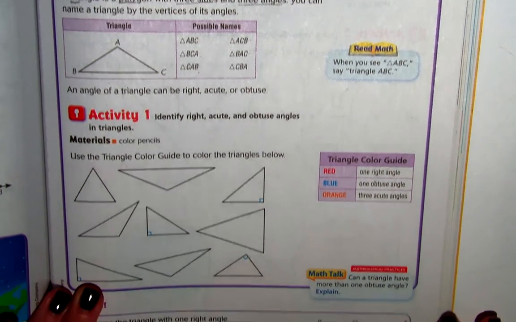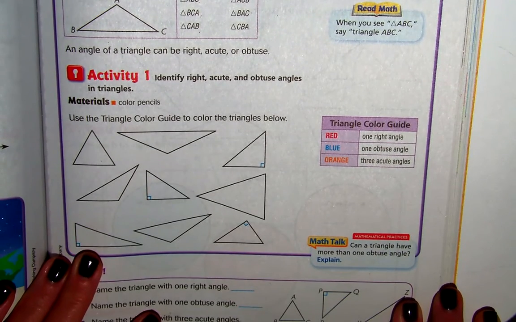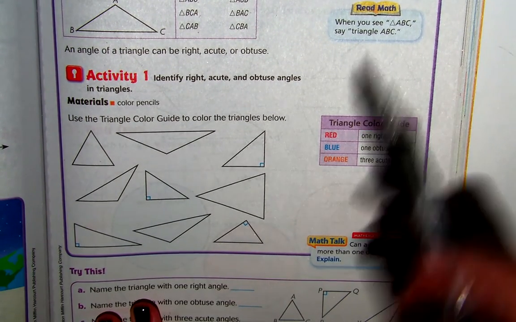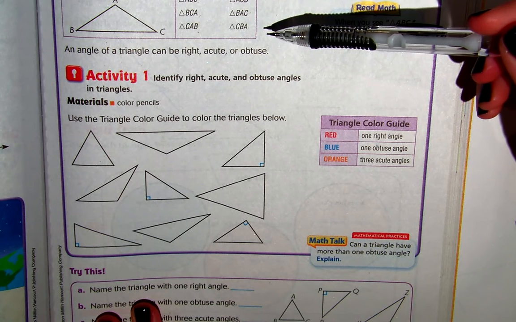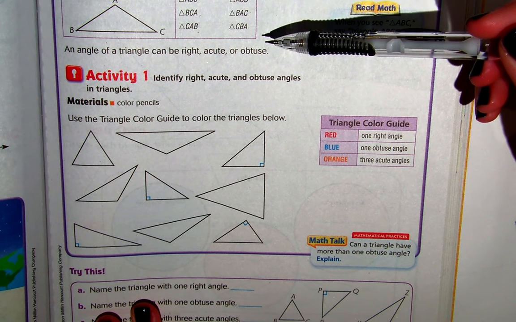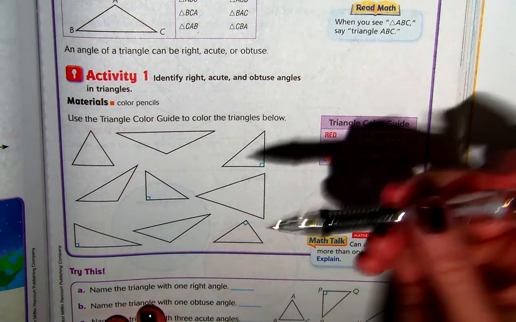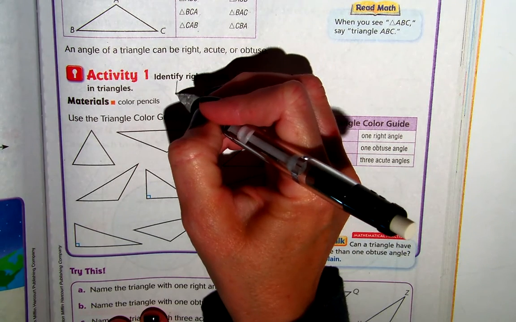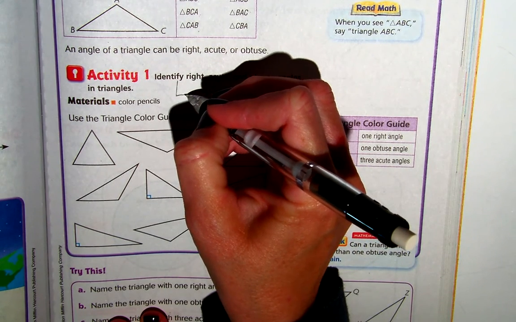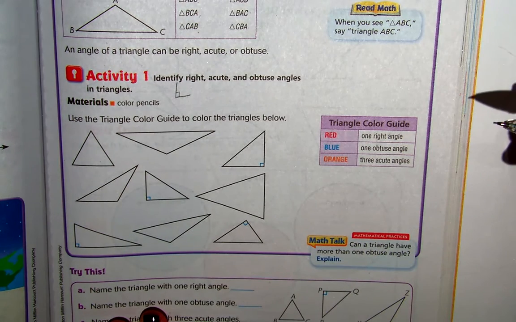An angle of a triangle can be right, acute, or obtuse. Yesterday we talked about how a right angle has a straight vertical line and a straight horizontal line, and it usually will have this label on it to show that it's a right angle.